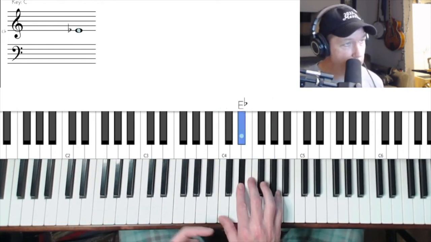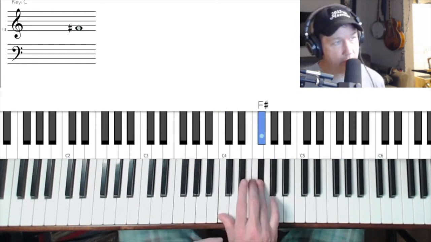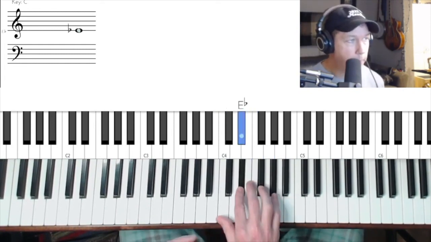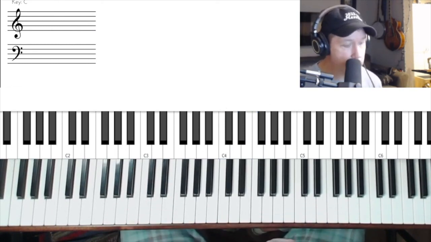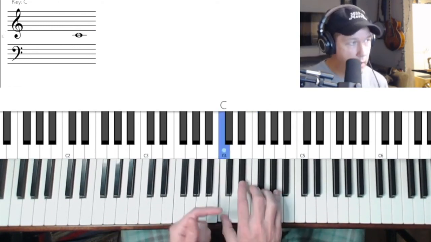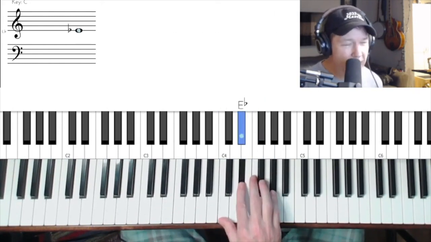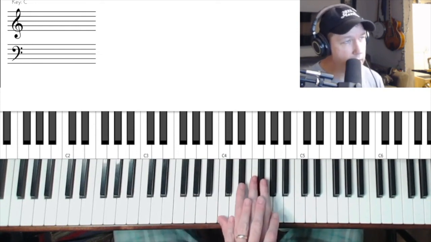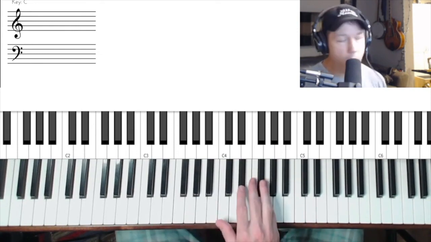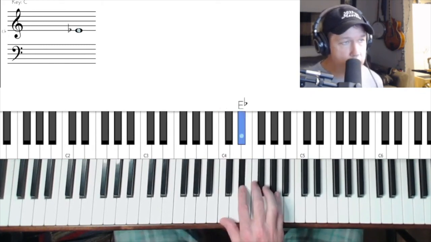Now let me just loop that for a minute. 1, 4, 5, 4, 3, 1, 2. And let a little time go by. We're going to do it again. And because we've worked on this shape, we don't even have to look at our fingers. I'm not looking at anything. Here we go. 1, 2, 1, 4, 5, 4, 3, 1, 2.